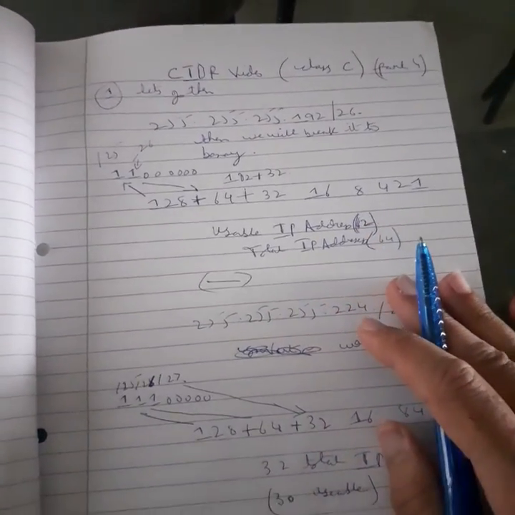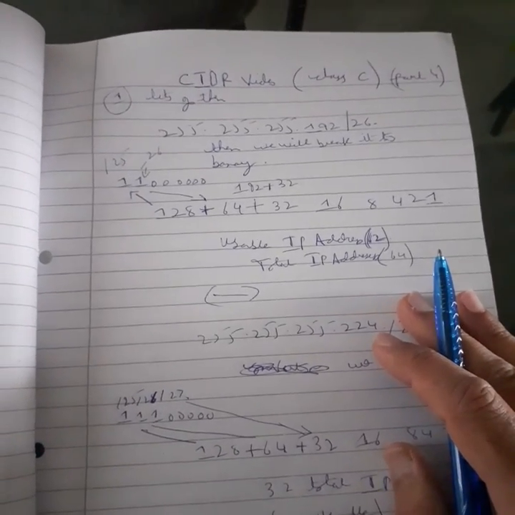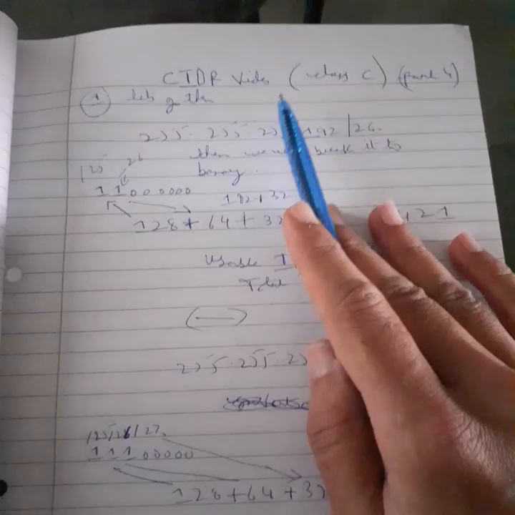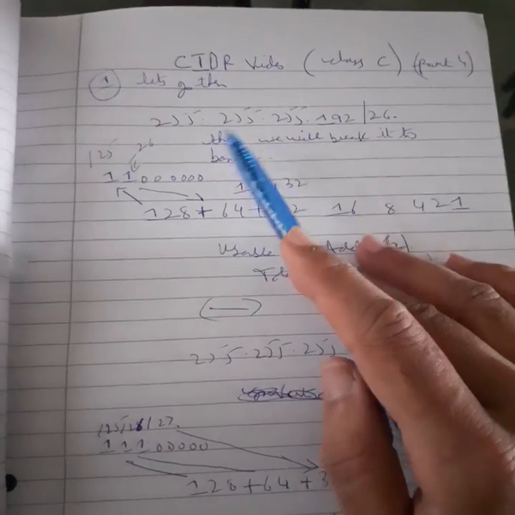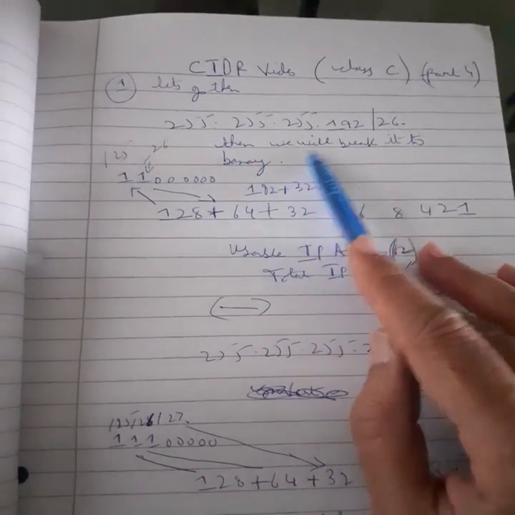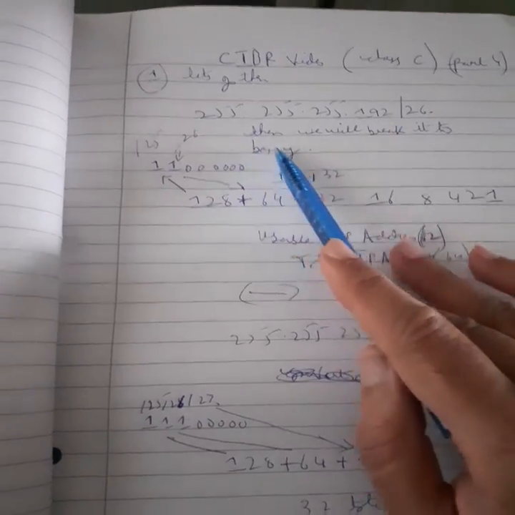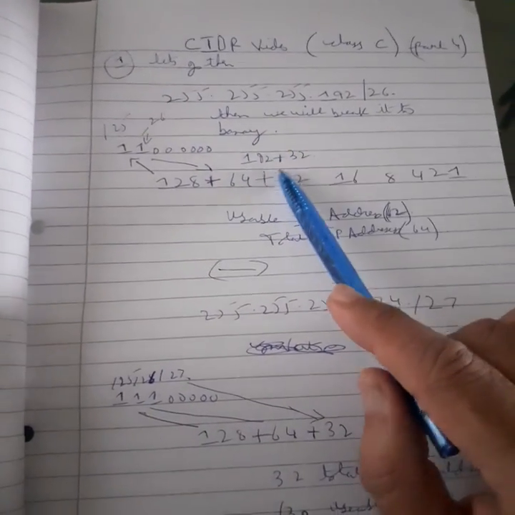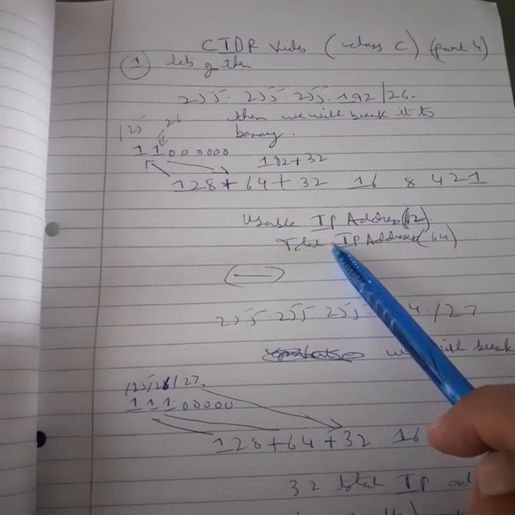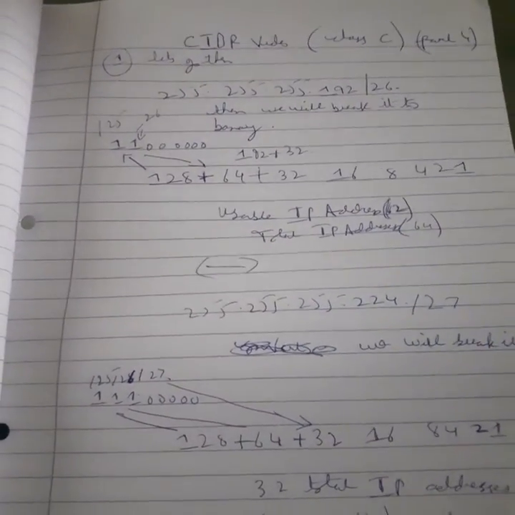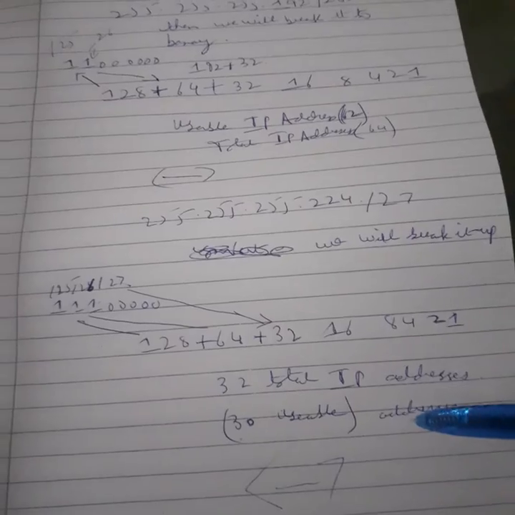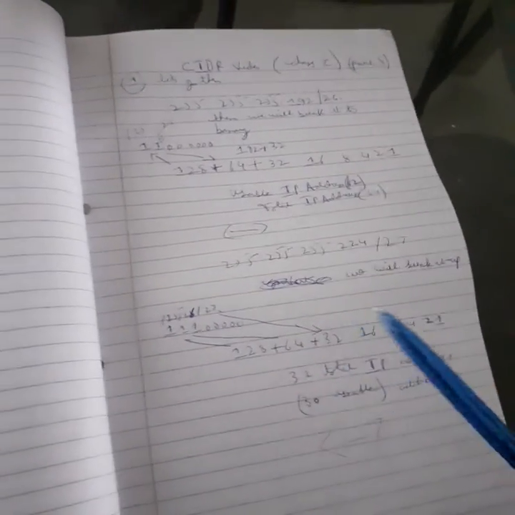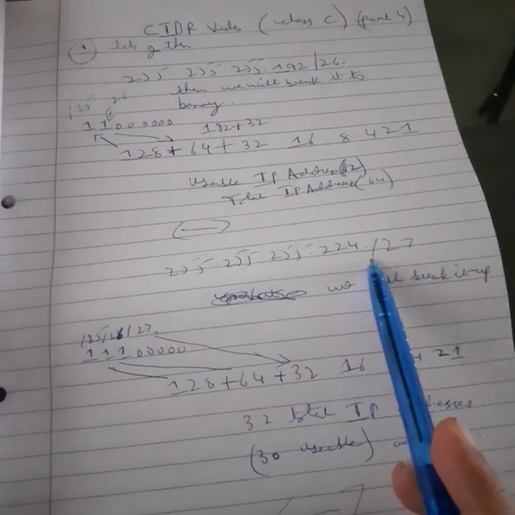Take one, two. As we know from the last video, if you have revised it, hopefully, we were doing the CIDR video for class C, part 4. This is a brief overview, as you all know, of /26, and all the CIDRs, how they were broken up, how many usable addresses and total addresses you get. So let's move on to the next lesson, which starts from a /28.